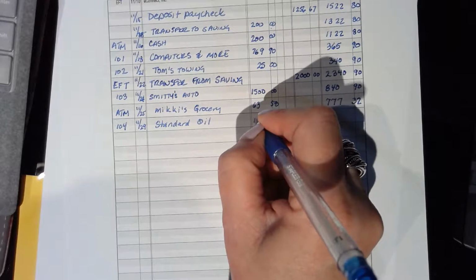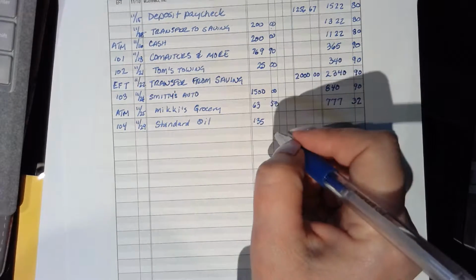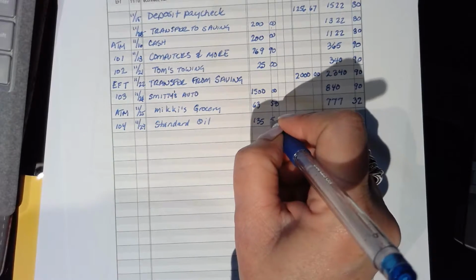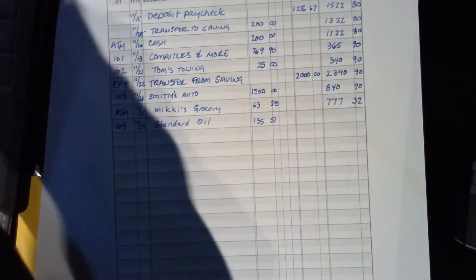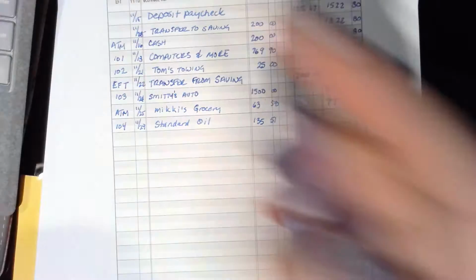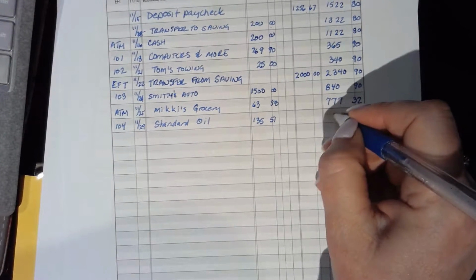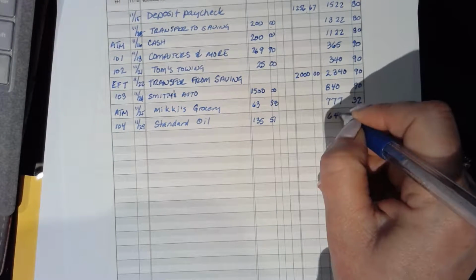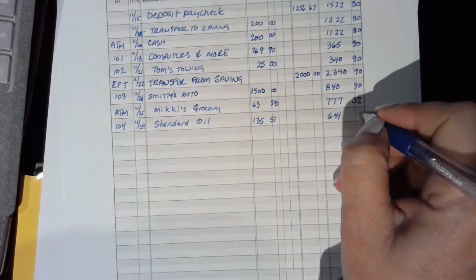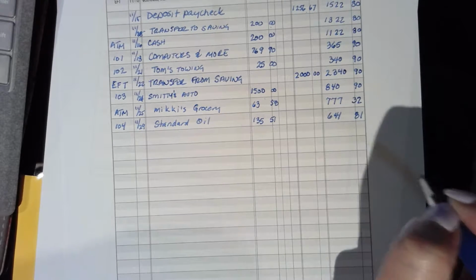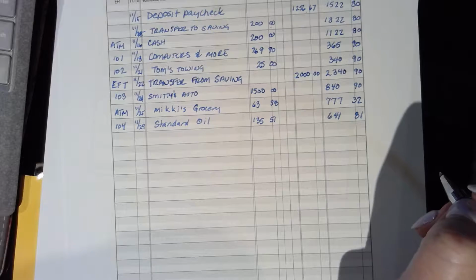And that's for $135.51. I want to subtract that, and I'm left with $641.81.